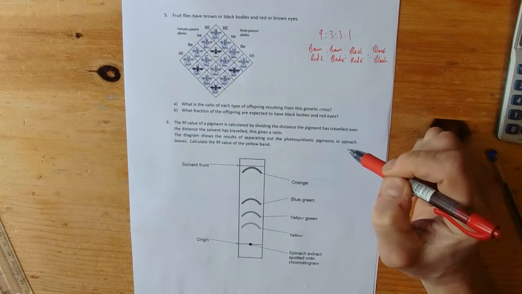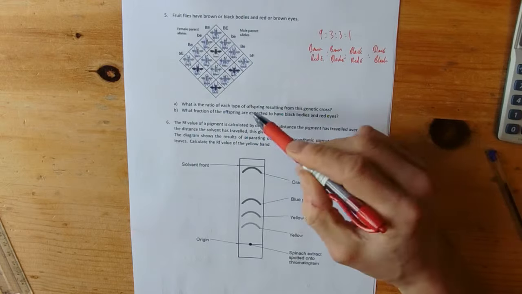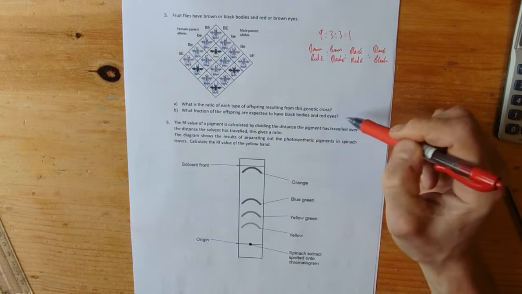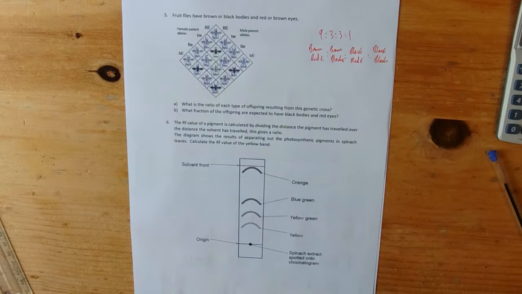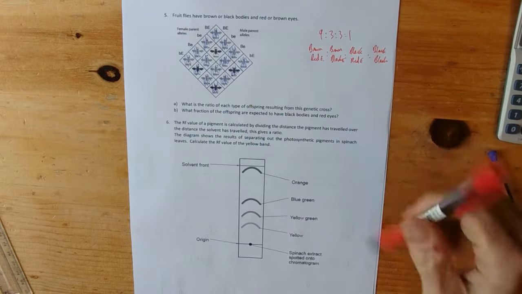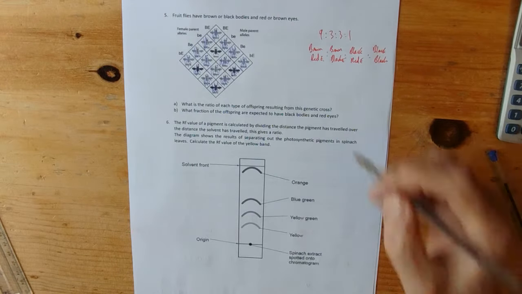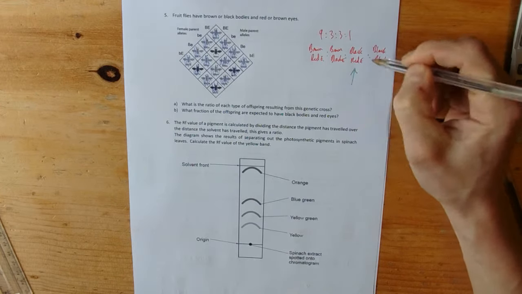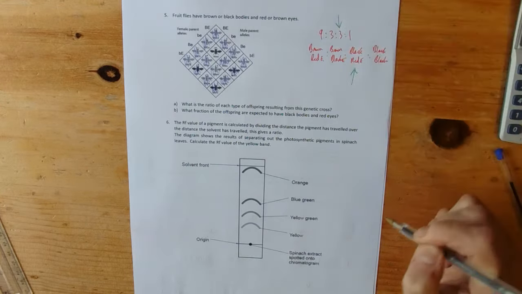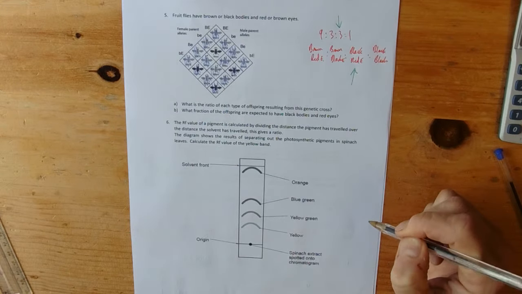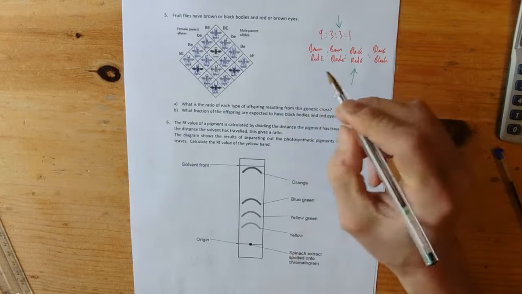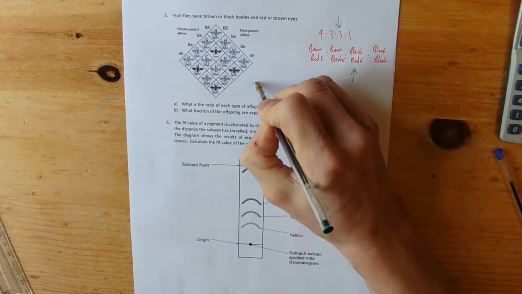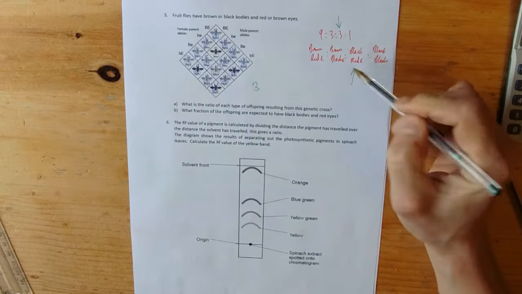So that's our ratio. Now, what fraction of the offspring are expected to have black bodies and red eyes? So black bodies and red eyes, that's that one, which is this one. Okay, so 3 of them. There's 3, but what's the total?